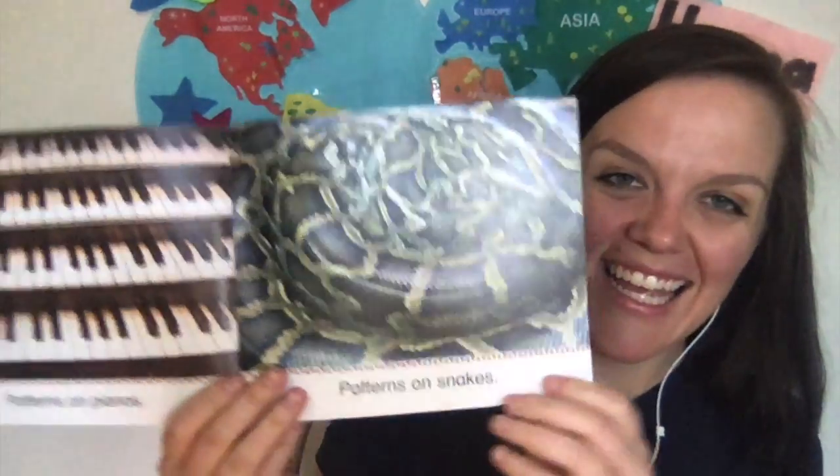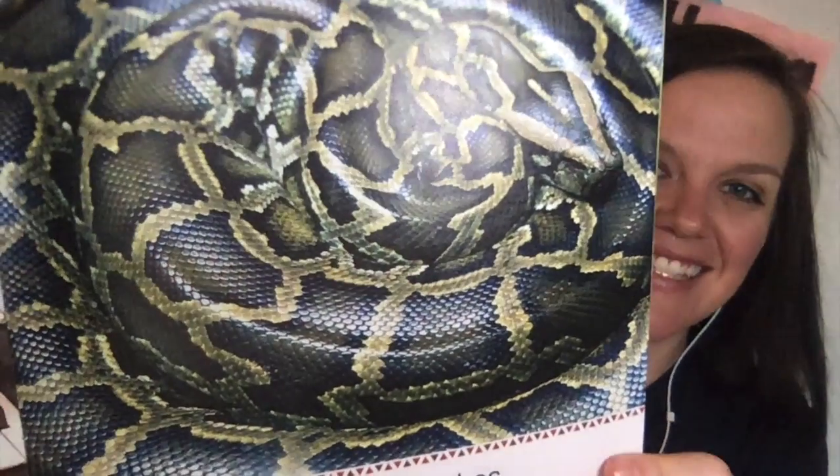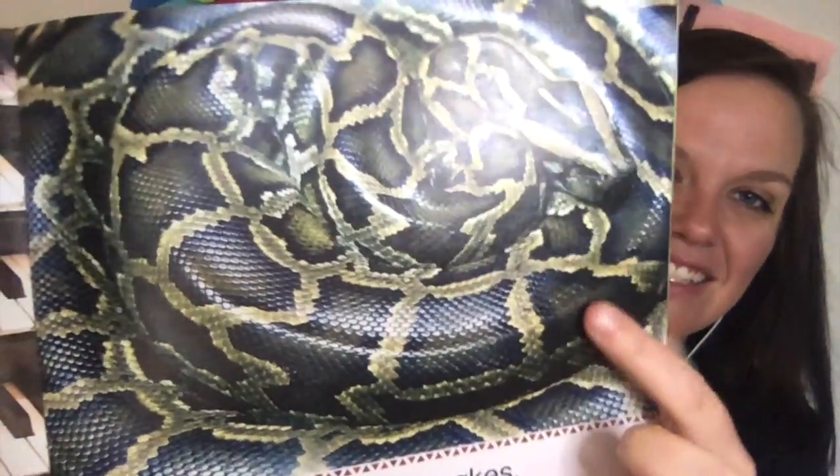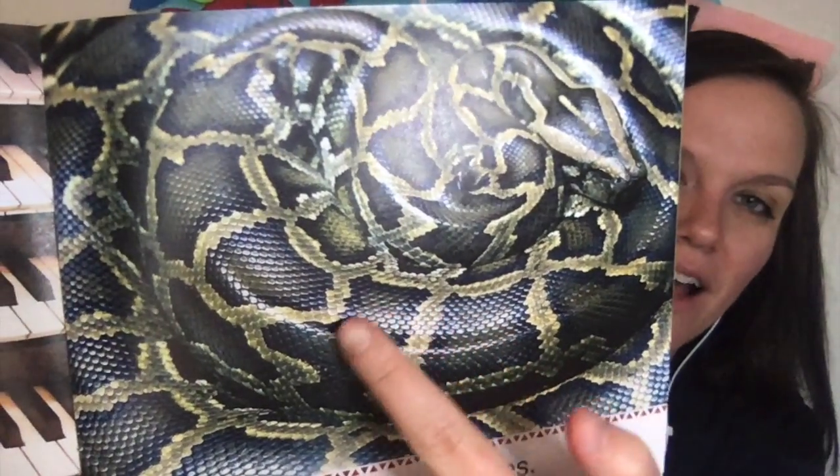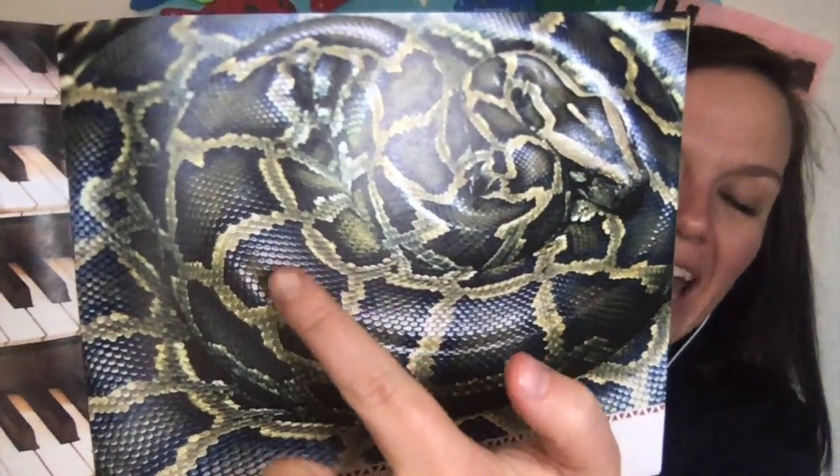That's a pattern. Even the sound is a pattern. Patterns on snakes. And I know some of you love snakes, don't you? Do you see how his skin repeats? He has these dark blocks. This is his pattern.